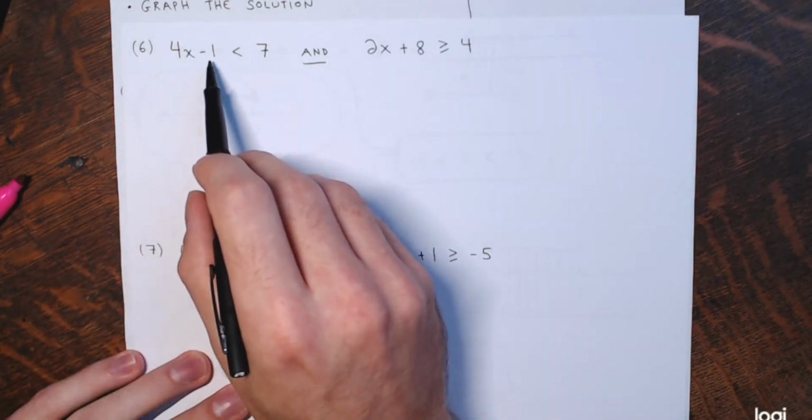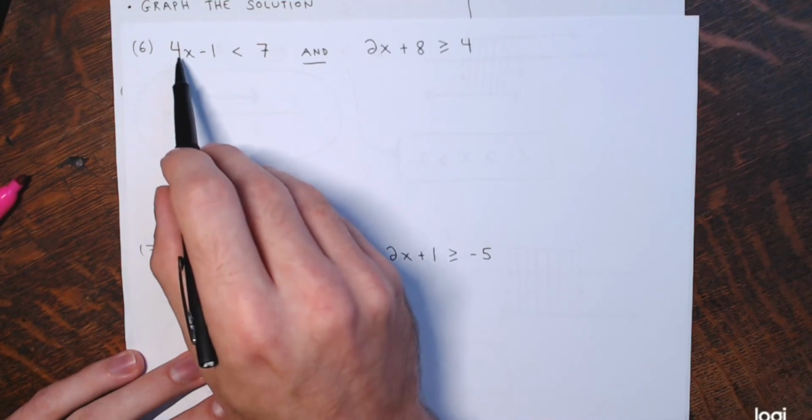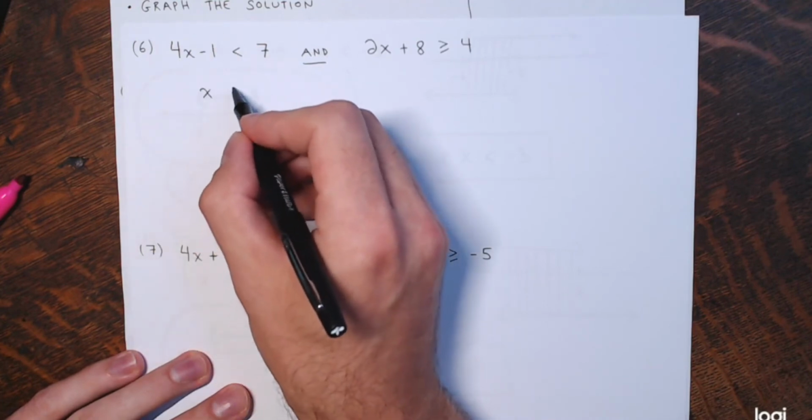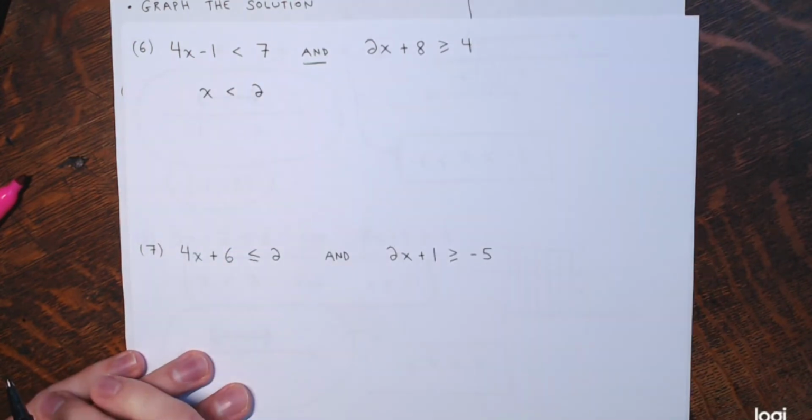So for this one, I would add 1, giving me 8 on the right side, and then divide by 4, and 8 divided by 4 is 2, so we'd have x is less than 2. And notice the is less than wouldn't have changed because I never multiplied or divided by a negative number.